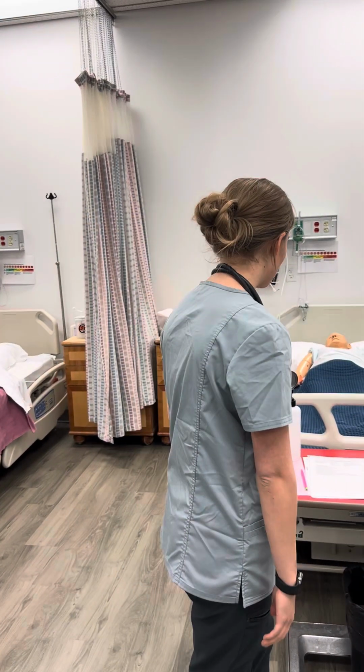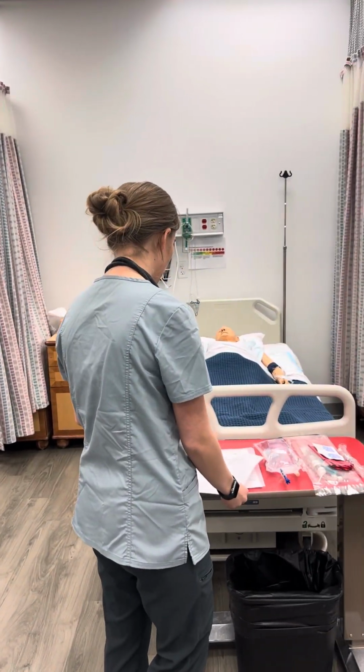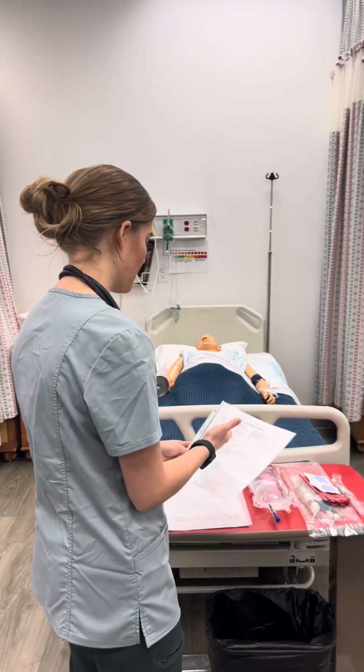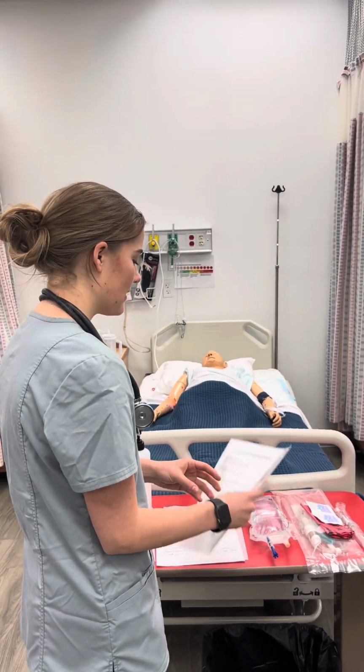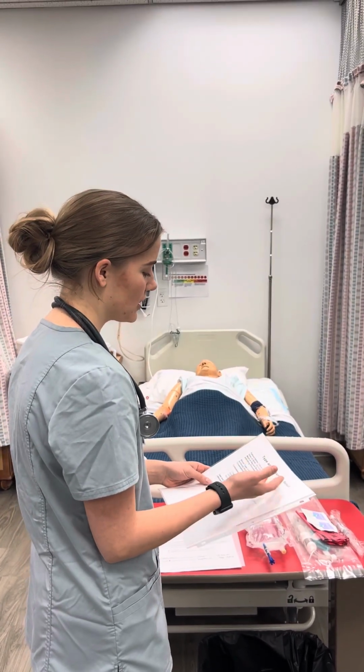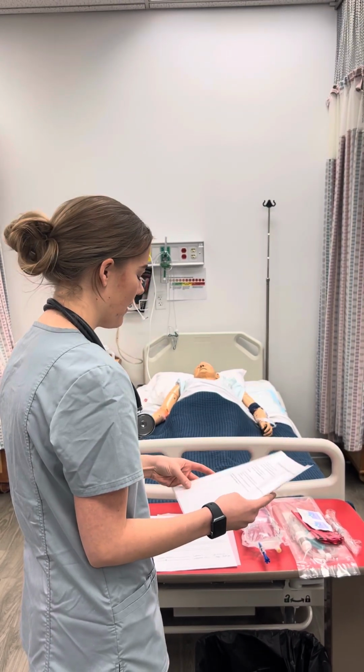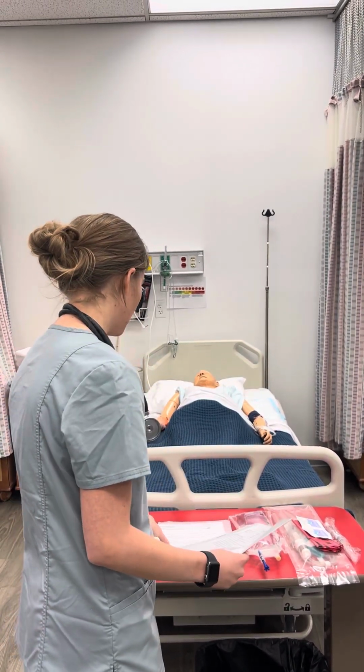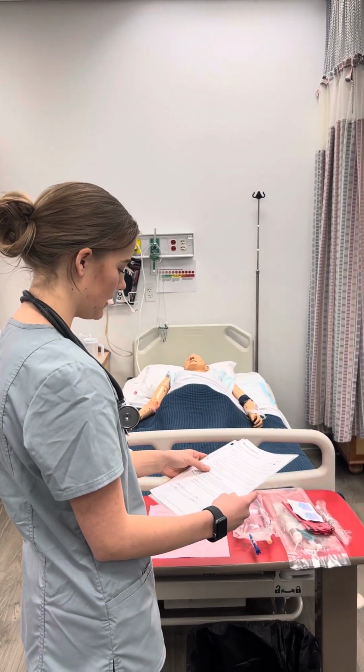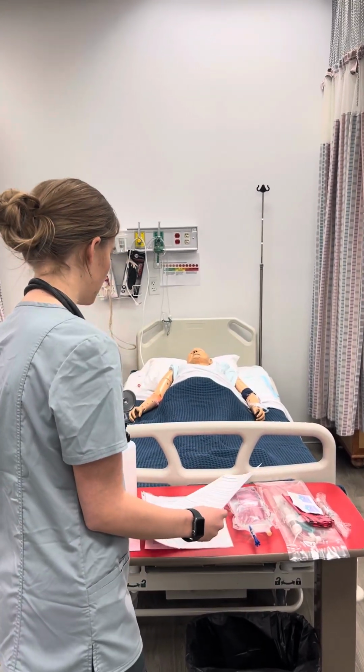So I'm just gonna be checking my patient's orders first, making sure that there is an order for the blood transfusion and that my blood has been typed and cross-matched, which looks great here. And I'm gonna make sure that my patient has signed the consent form. It looks like he did, and we're just gonna go talk to him about that real quick too.